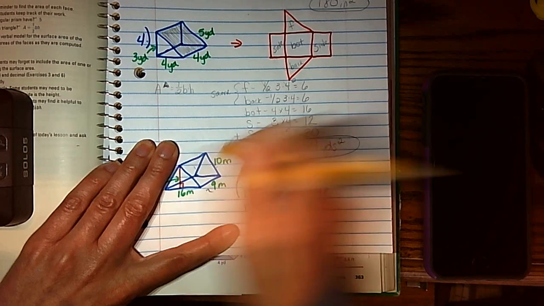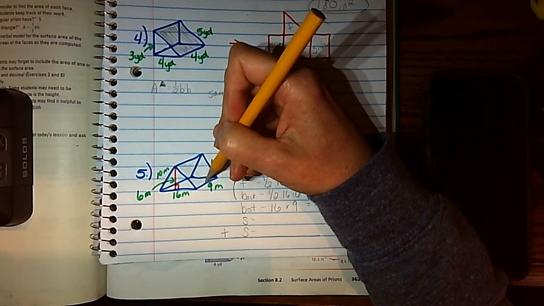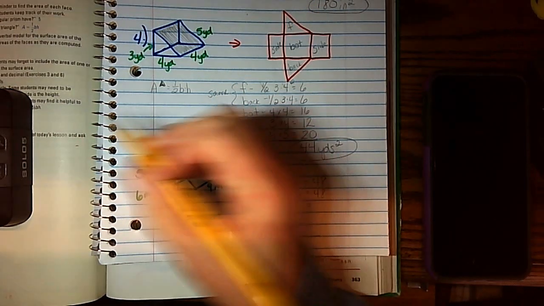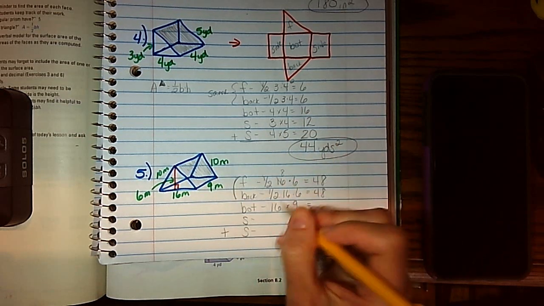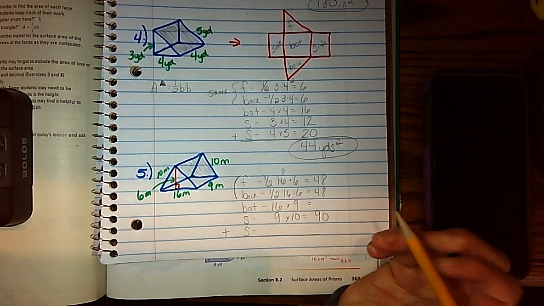Now, let's do this side. Again, it looks like a ramp, like we're going to skateboard up this ramp. We have a length and a width, 9 times 10. That's 90.